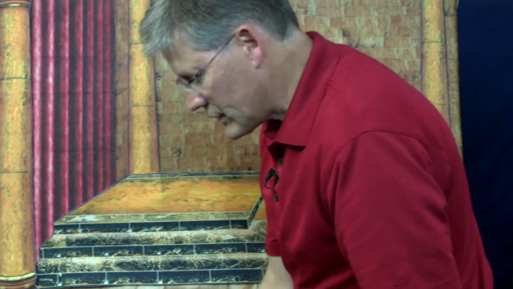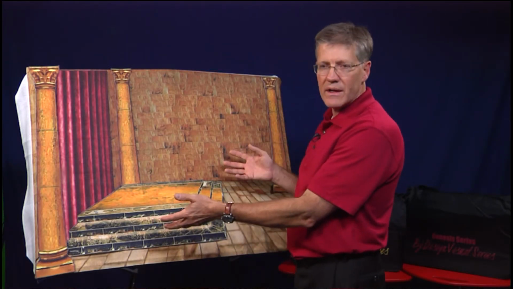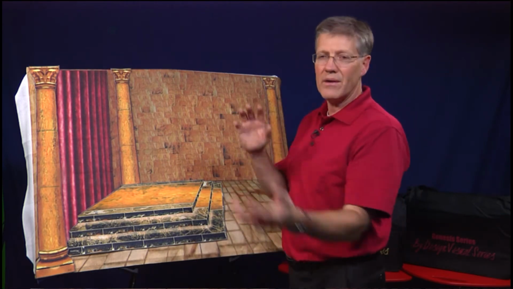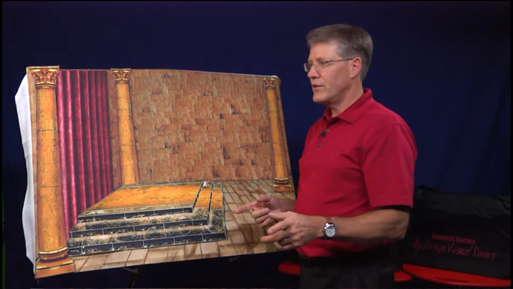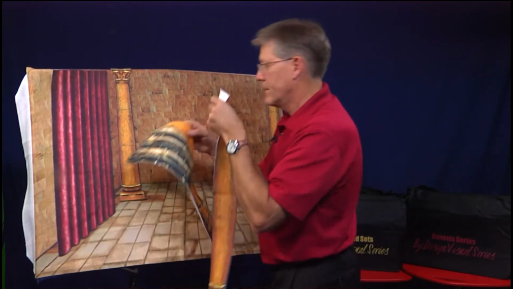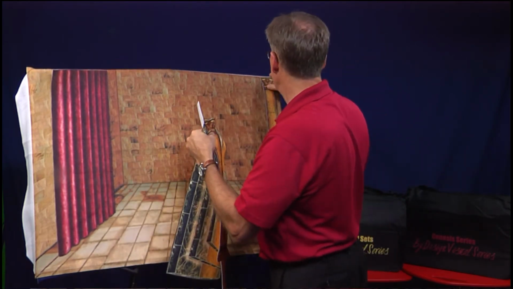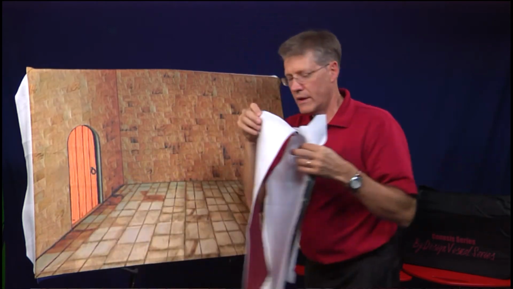One of the challenges of Flannelgraph that is a real challenge is how do you move from an indoor scene like this to an outdoor scene without tearing everything down and going outside? Let me see if I can show you how to do this. Let me just take this down. And I'm going to put that door back up. All right? I'm going to remove this. Oh, good. Our door is still there.